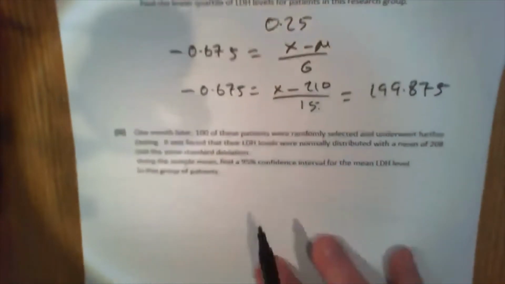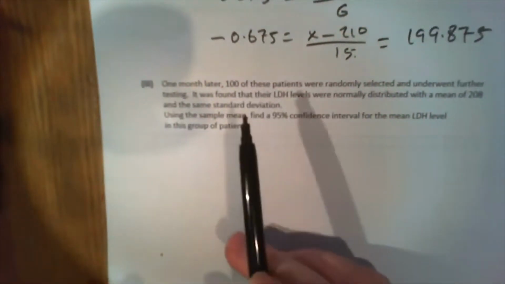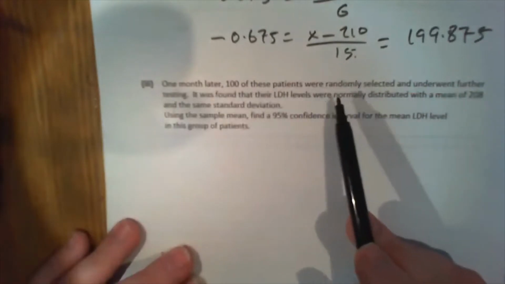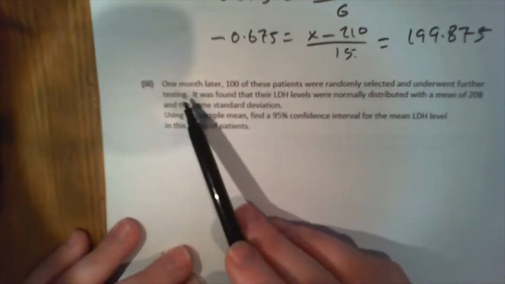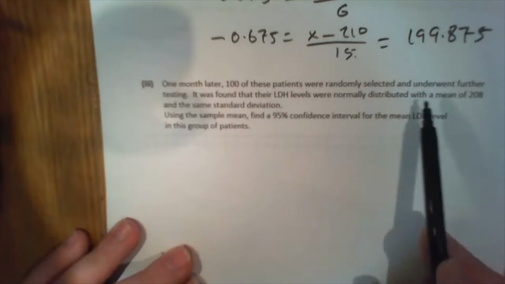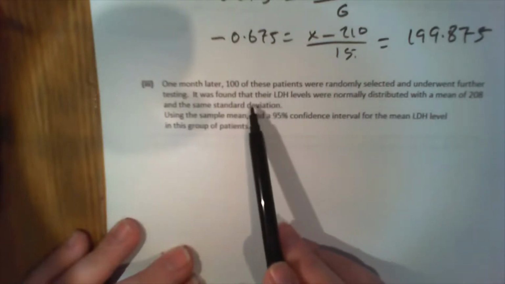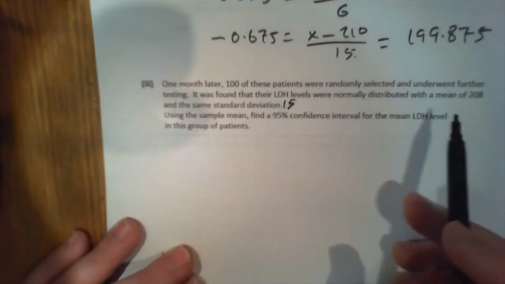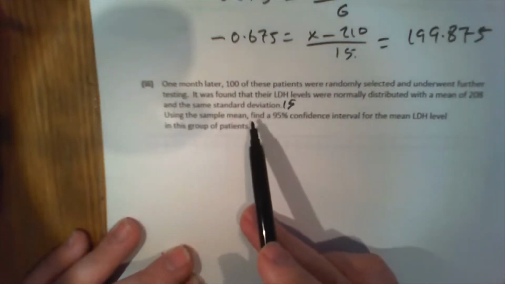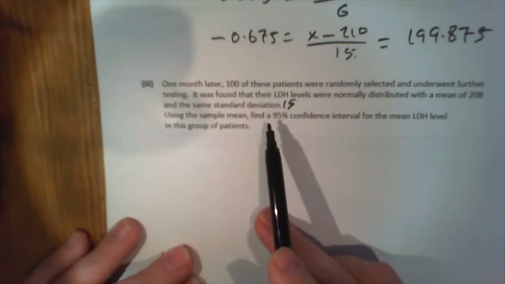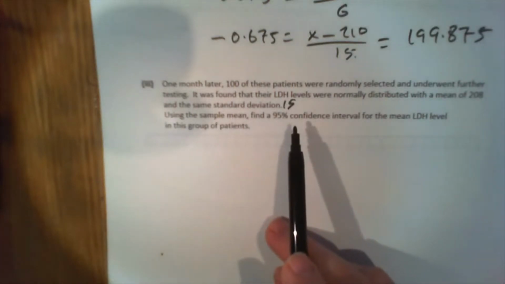Okay, last bit. 1 month later, 100 of these patients were randomly selected and underwent further testing. It was found that their LDH were normally distributed again with a mean of 208 and the same standard deviation. So the same standard deviation was 15. Put that in there so I don't have to look back up. Using the sample mean, find a 95% confidence interval. Okay, it's a sample mean. Here we go.